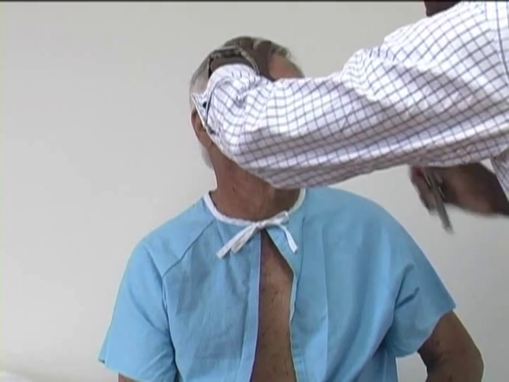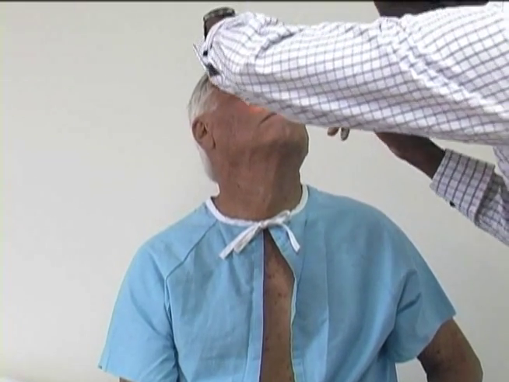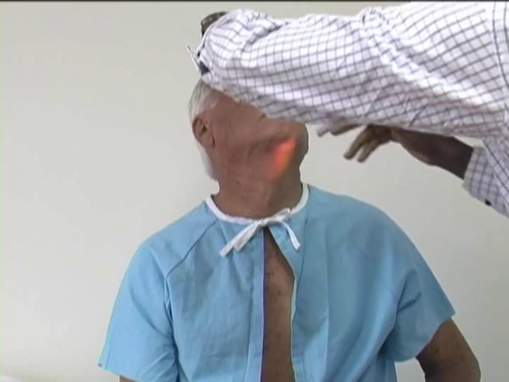We will then continue with the examination of the nose, in which we will check for the patency of the nostrils. We do this by asking the patient to occlude one nostril and breathe in, and then we do the same for the other. We will then quickly examine, again using the pen light, for septal deviation, septal perforation, and the color of the mucous membranes.